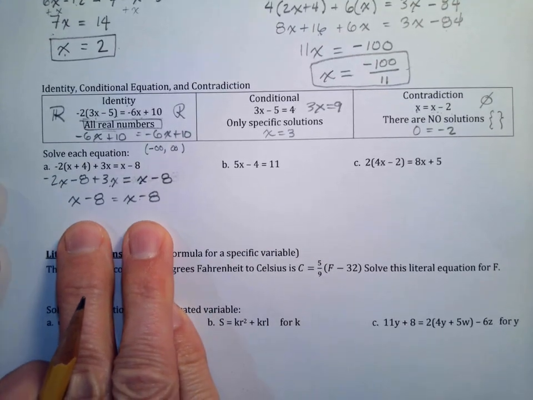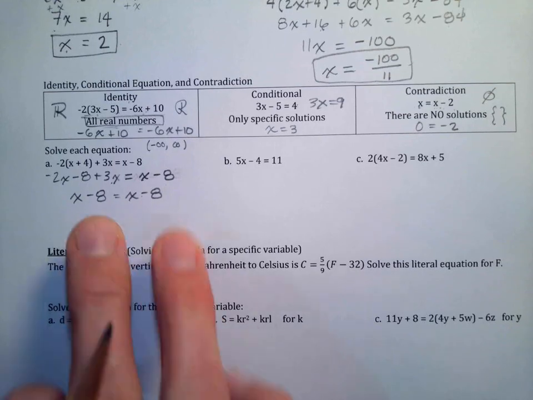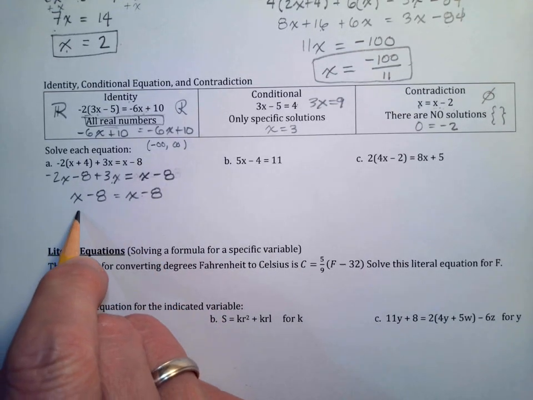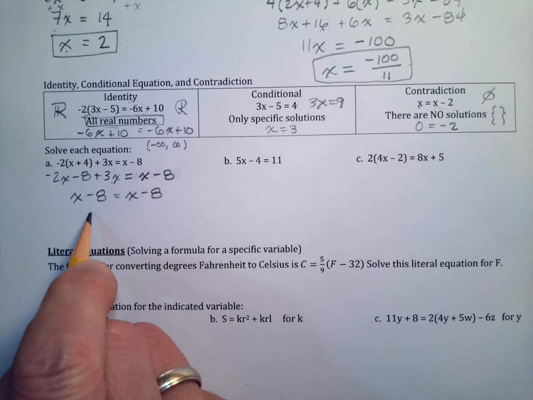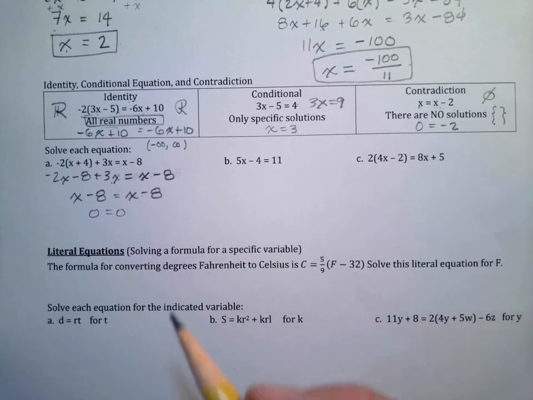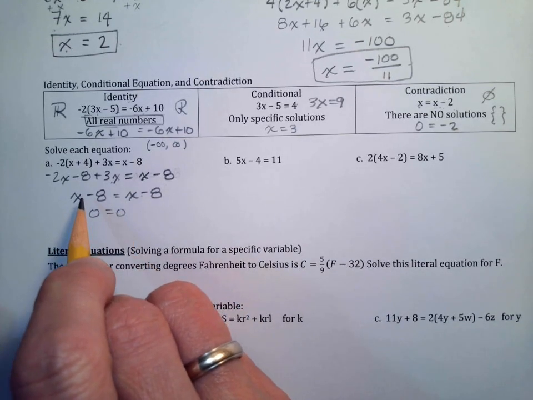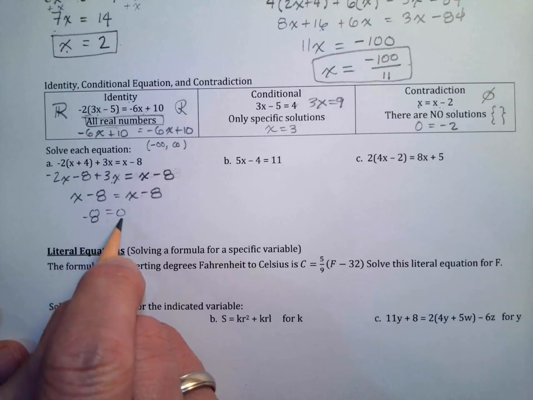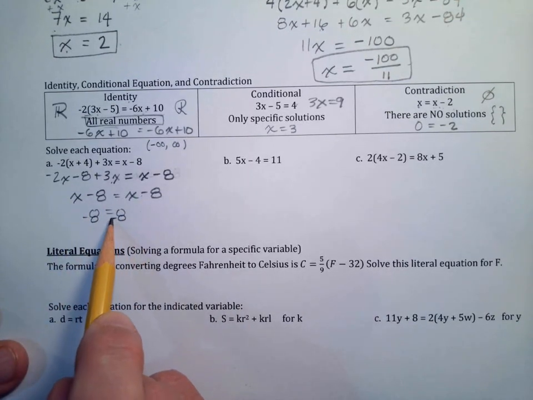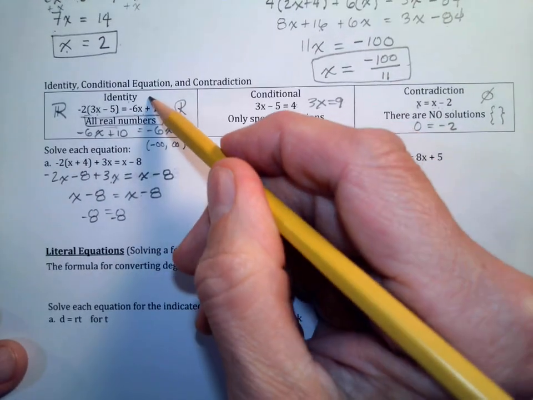And you can see we have an identity, right? The same thing on both sides. If we went ahead and solved it, you would say subtract x from both sides and add 8 to both sides. And that would be 0 equals 0. So either way you want to think of it, if you get the same 2 numbers, like let's say we subtracted the x from both sides, we get negative 8 equals negative 8 would be another way of doing it, and just leaving the constants alone. So negative 8 is equal to negative 8. That's an identity. All right, so that's this situation here.